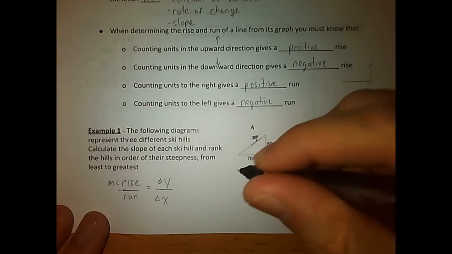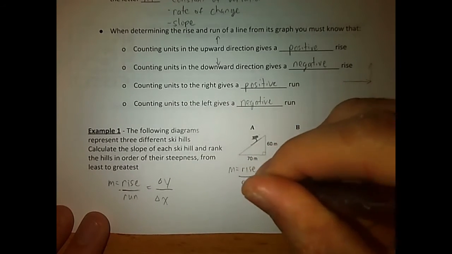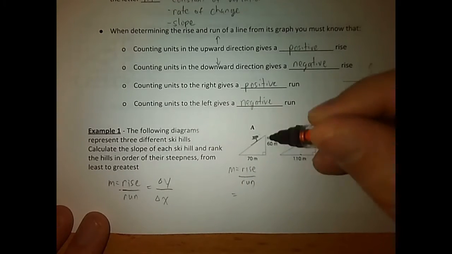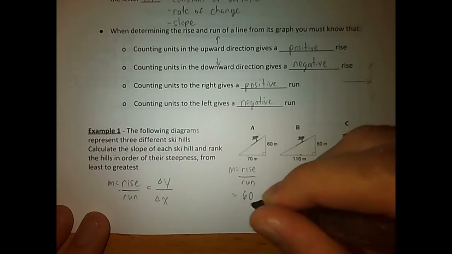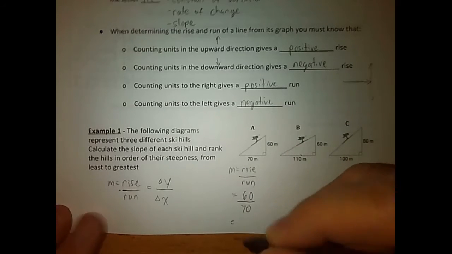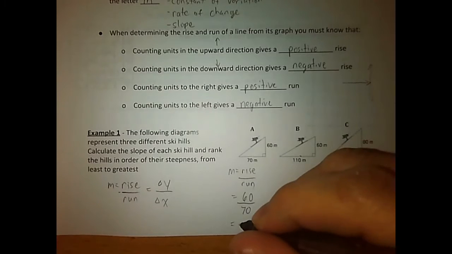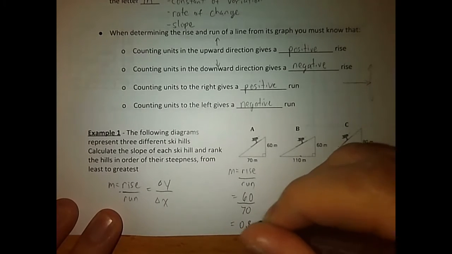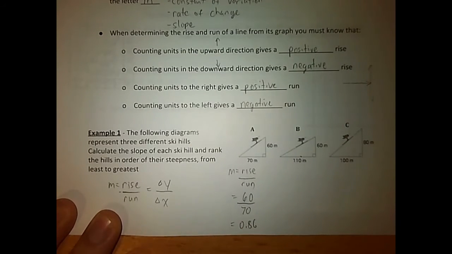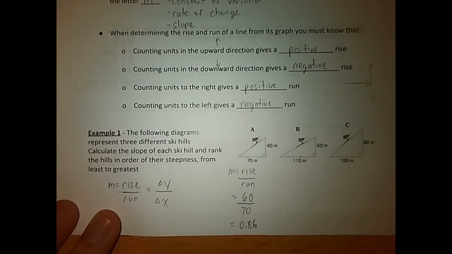Okay, so our equation is rise over run. So the rise we're going up here is 60, and the run is horizontal distance, which is 70. I divide those two, and of course I didn't have my calculator ready, but now I do. So I get a slope of 0.86 by rounding it to 2 decimal places. So that's the slope of this ski hill.